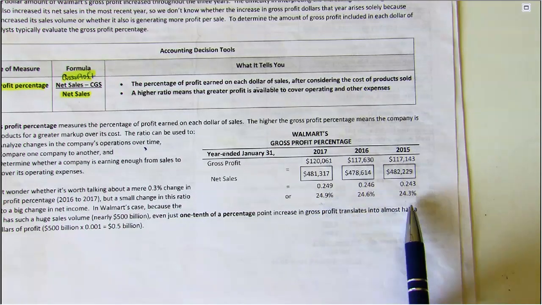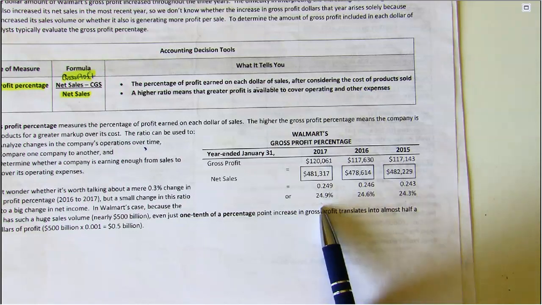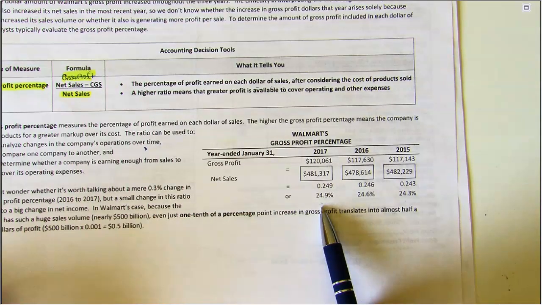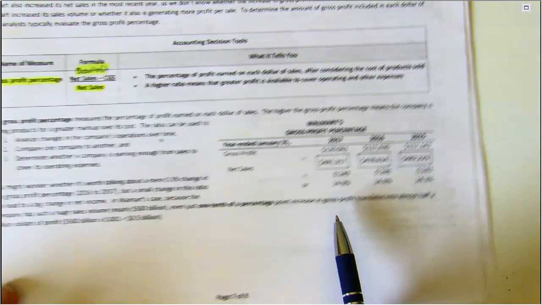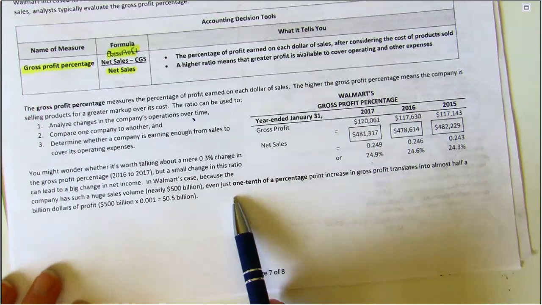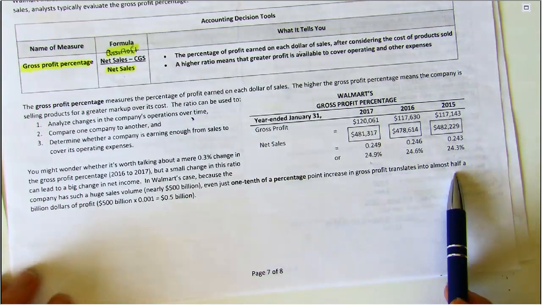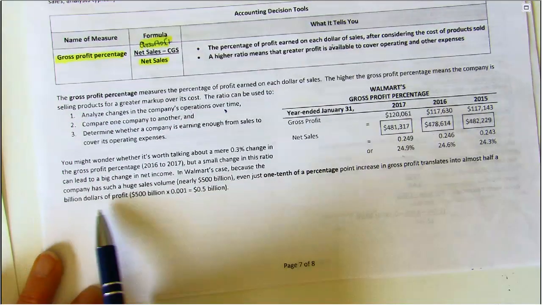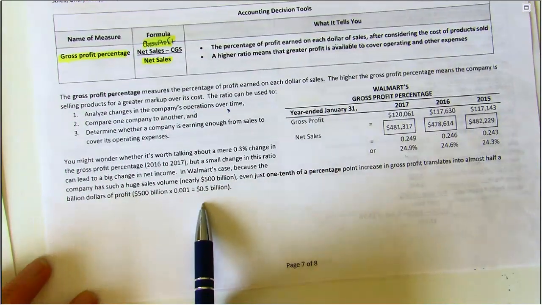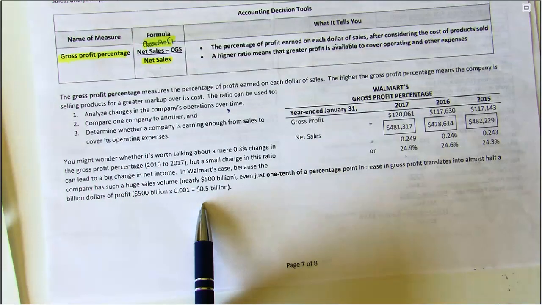So each year, Walmart is increasing its gross profit as a percent of every sales dollar. And just to make a point here, even just a 1/10 of a percentage point increase in gross profit translates into almost $500 million worth of profit because of the size of Walmart.